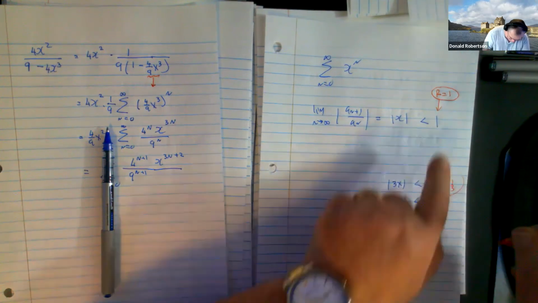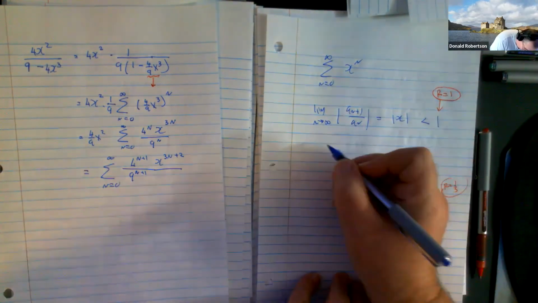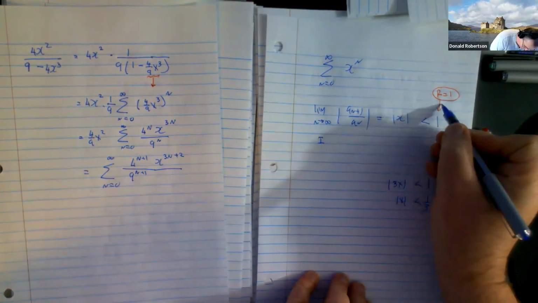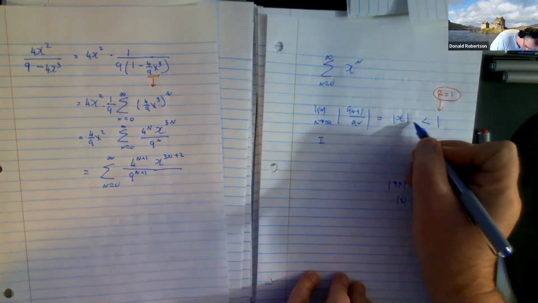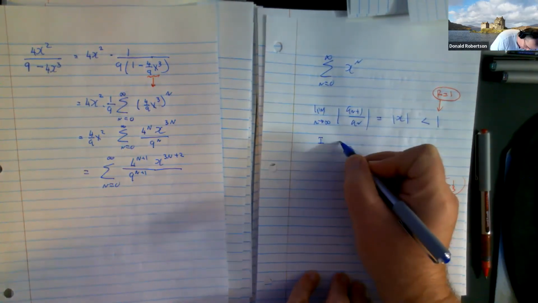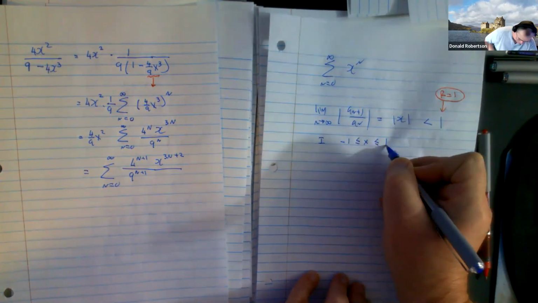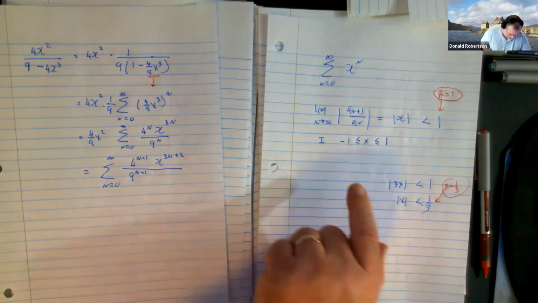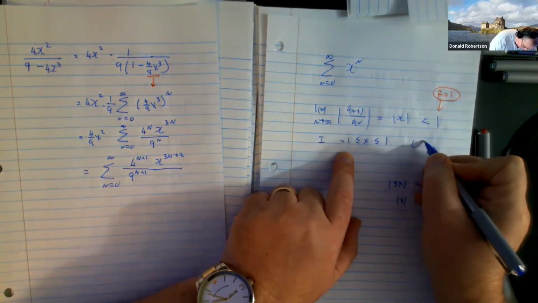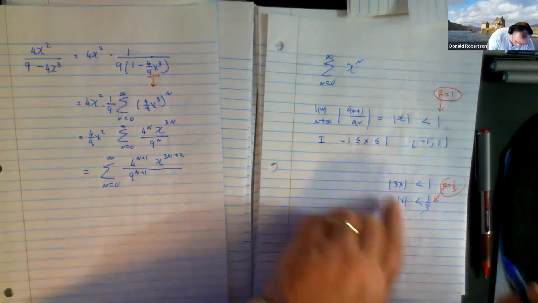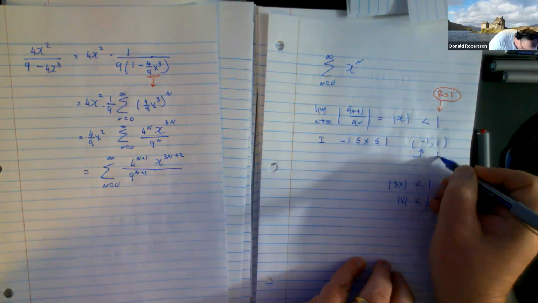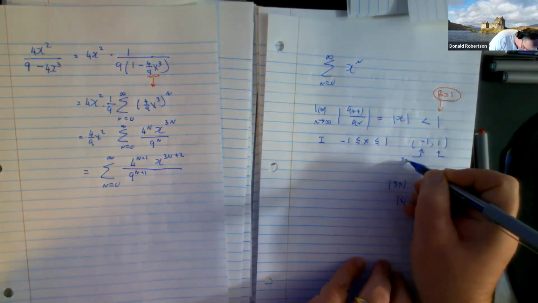So once you've got the radius of convergence, the interval of convergence in this case is simply the values of x that this is true for. In this case, because it's a Taylor series, a Maclaurin series, it's that. That is our interval of convergence. But we still test the two endpoints.